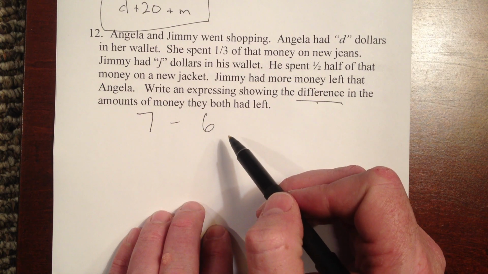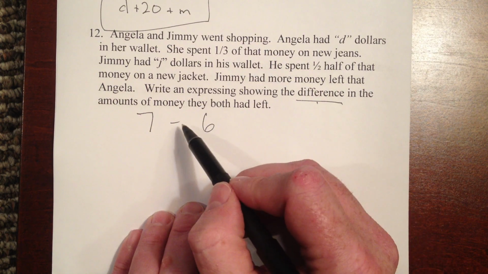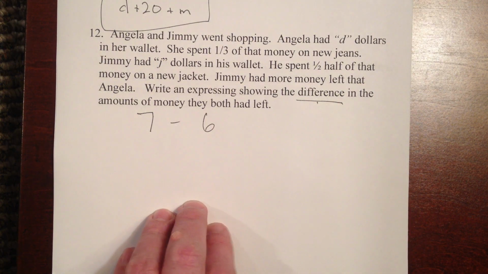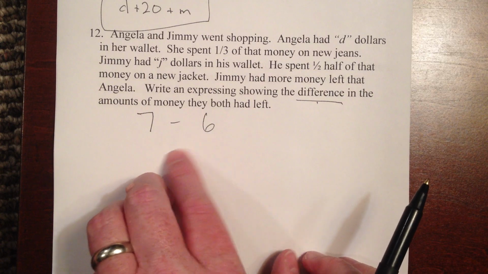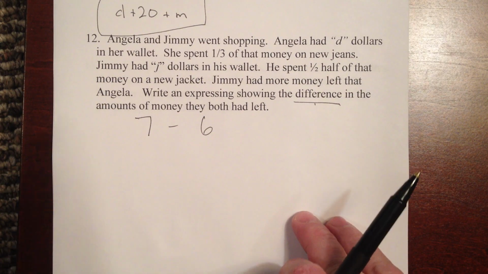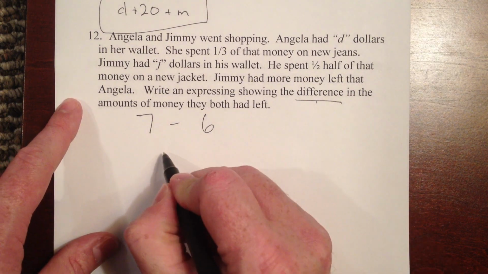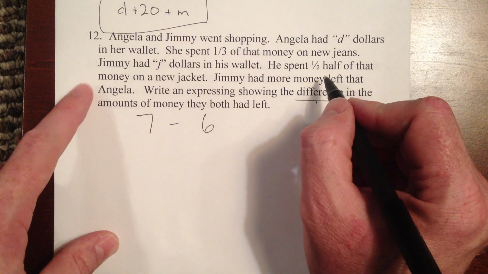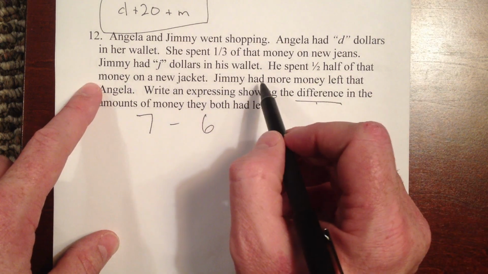Okay? So basically what we need to do is take the amount of money that we know Jimmy had left and subtract the amount of money that Angela had left to get our answer. Well, let's first figure out how much money Jimmy has. We're going to say the amount of money Jimmy had left minus the amount of money Angela had left. So let's talk about Jimmy first.